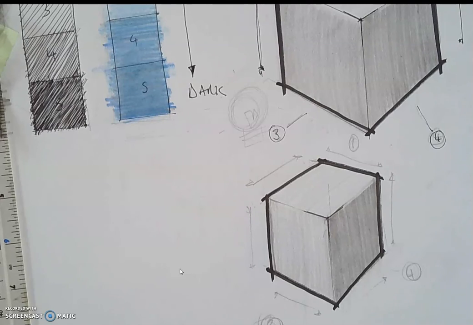I'm sorry for the slightly wobbly camera work, and in the next one we'll go back and render some of the other more complex blocks.